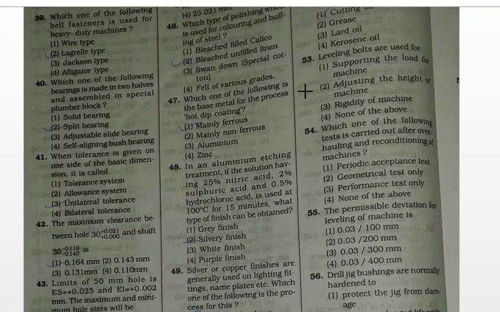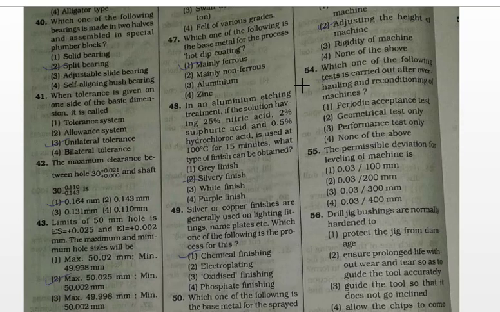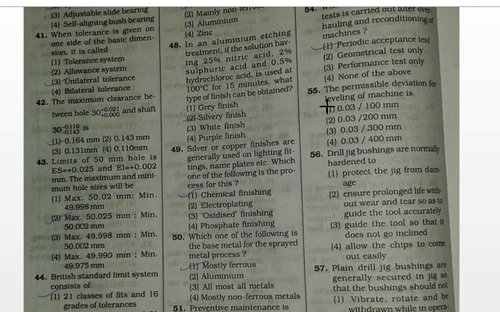Leveling bolts are used for adjusting the height of machine. Which one of the following tests is carried out after overhauling and reconditioning of machines? Periodic acceptance test. The permissible deviation for leveling of machine is 0.03 per 300 mm.